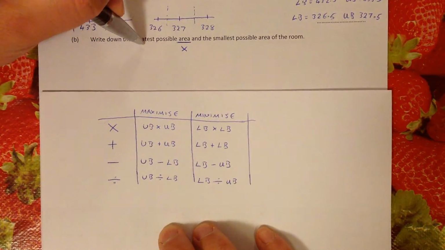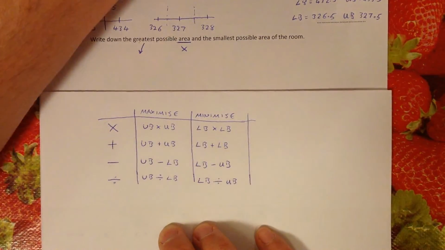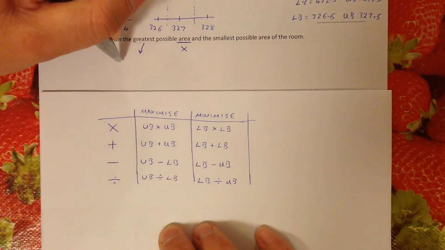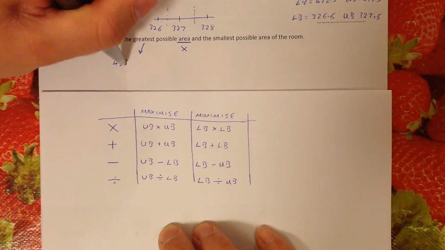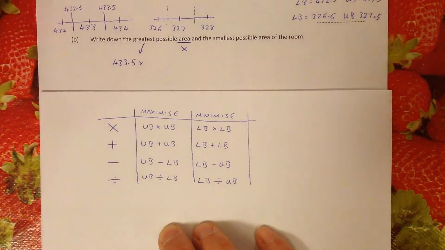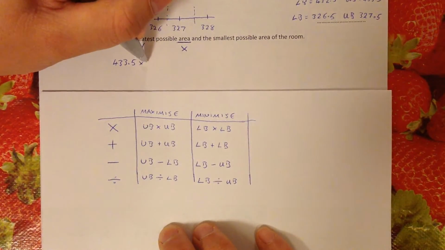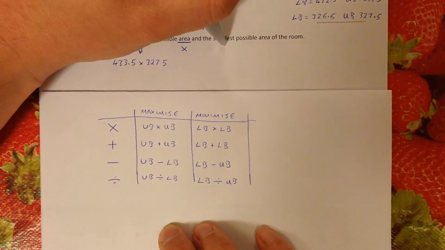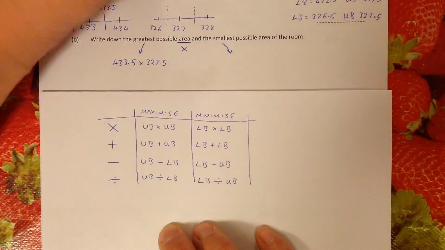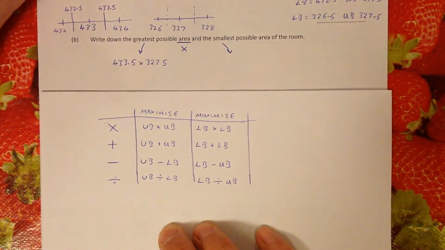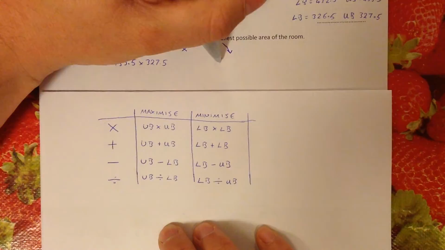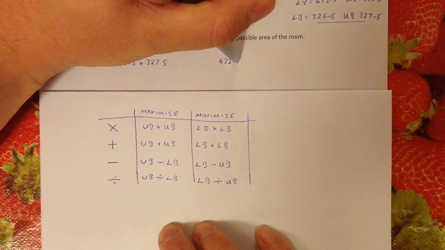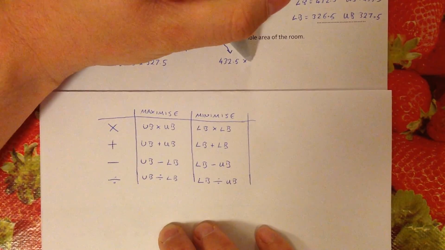So for the greatest one, we're going to take the upper bound of the first dimension, which was 433.5, and we're going to multiply it by the upper bound for the other dimension, which is 327.5. For our smallest possible area, our minimum area, we're going to take, looking at our rules, the lower bound for each one. So we're going to do 432.5 and we're going to multiply it by 326.5.